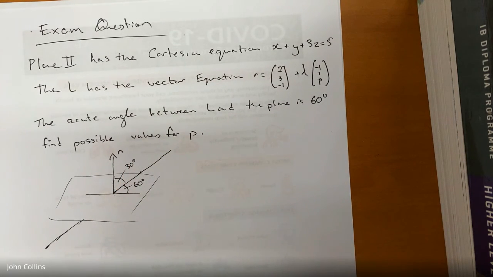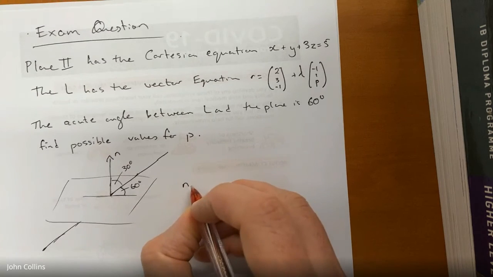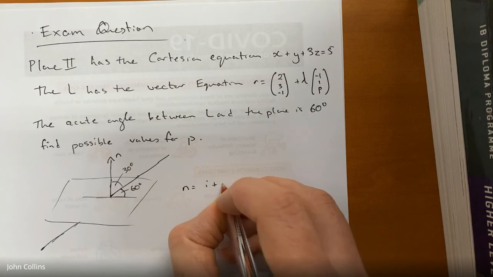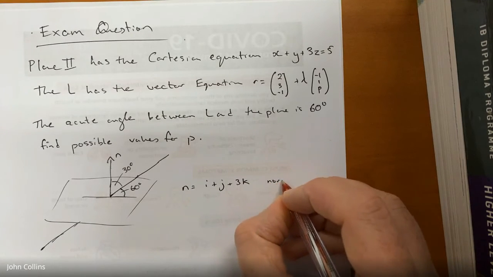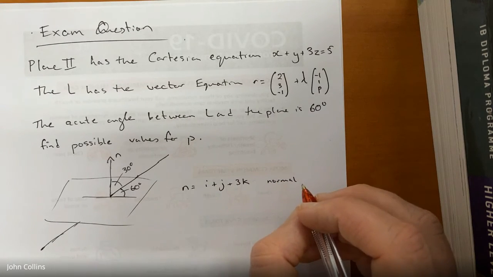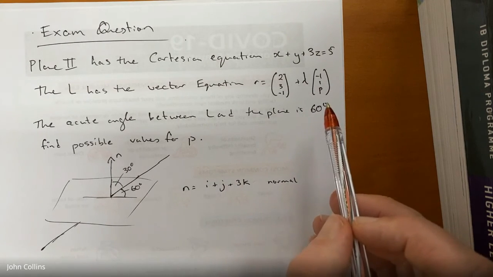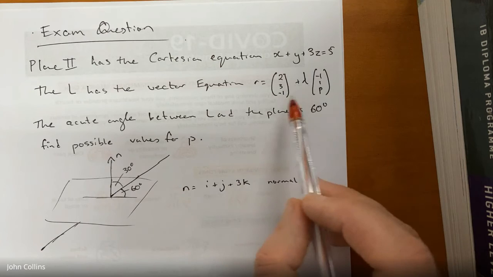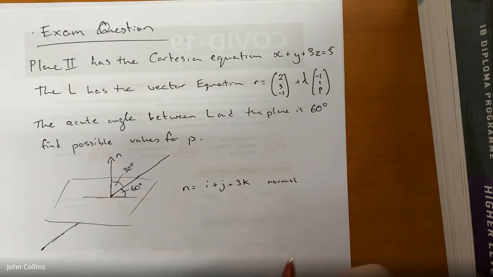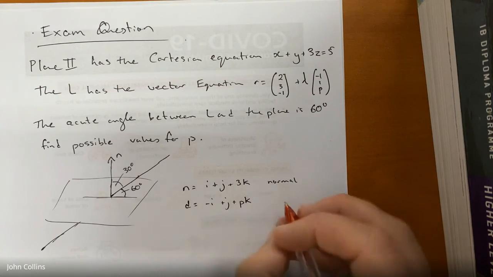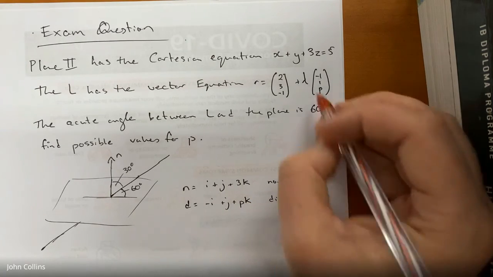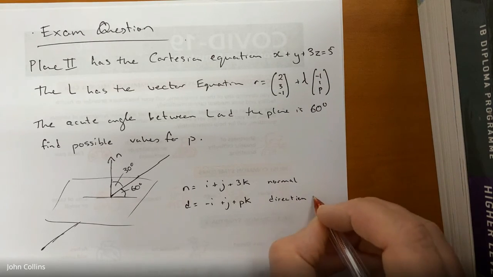Oh, good. Okay, so what is the normal vector then? 1, 1, 3. Okay, so let's put it in IJK form. Okay, you can go either way. So that's the normal. We would need then the direction vector of this. Yep. Which is negative 1, 1, p, or negative i. It doesn't matter yet. Either's fine. So that's the direction vector, which is always the last bit here of L.